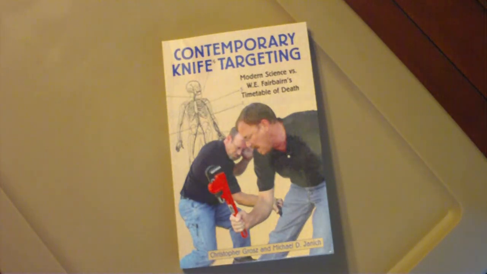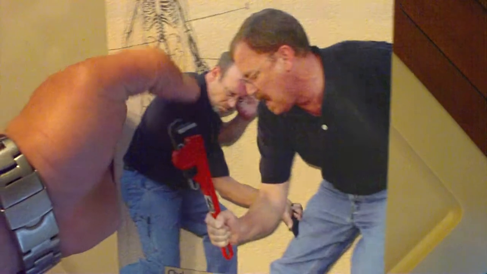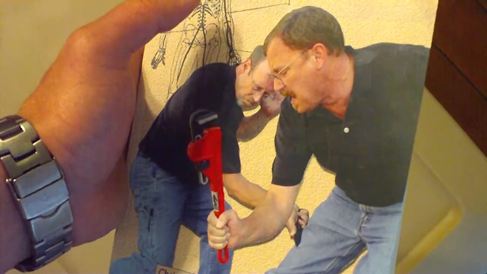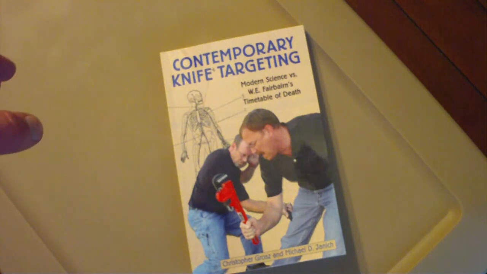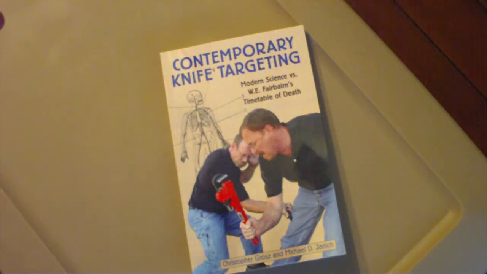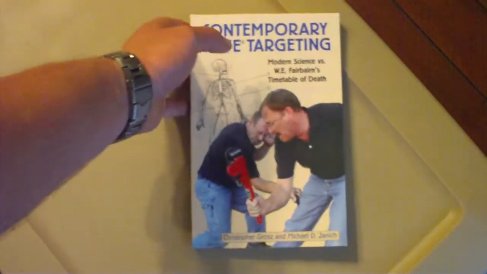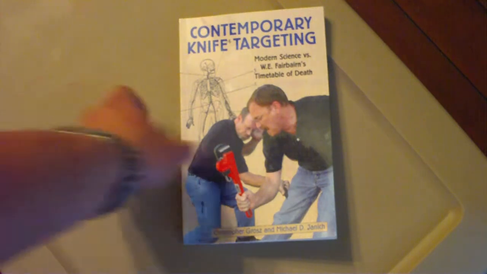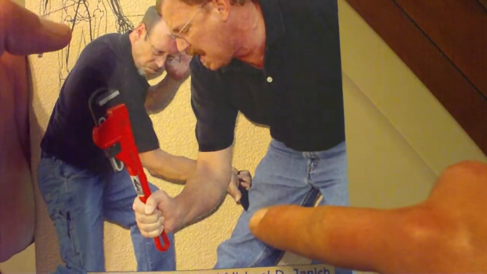All these targets are listed in the book, and Michael talks about how the body reacts when you hit one of these targets. Your goal in a fight is to stop the opponent. If you cut a vascular target, it might kill the person, but according to the modern science version of what we know, it might take 45 seconds to 3 minutes for that person to bleed out. But if you go for more muscular targets, tendon targets, like Michael's going for on this man, he won't be able to move it anymore immediately.